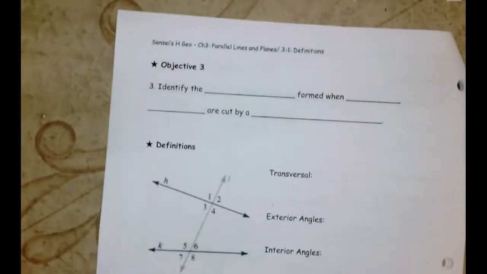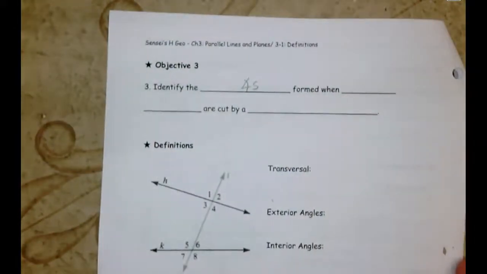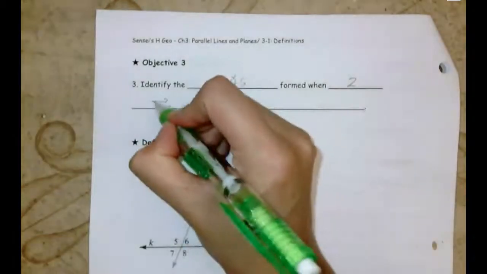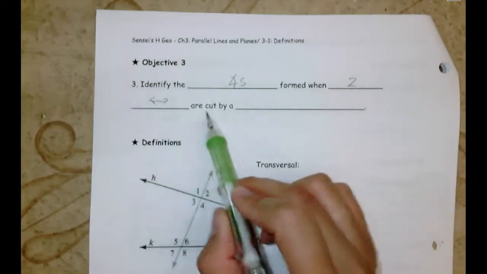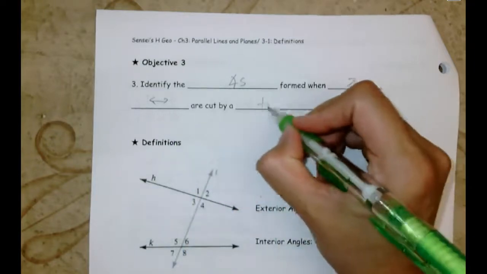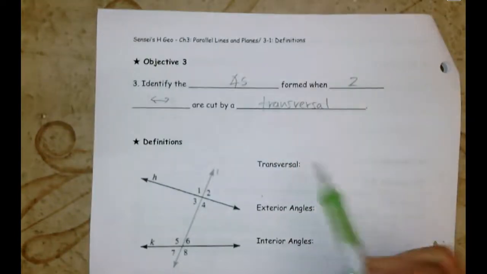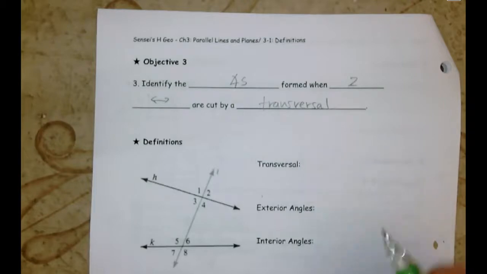Objective 3. Identify the angles formed when two lines are cut by a transversal. Okay, so that could be a new term for you. Here's the definition.